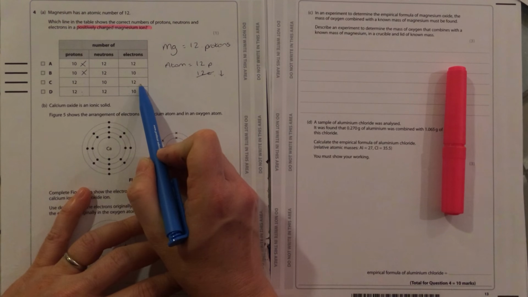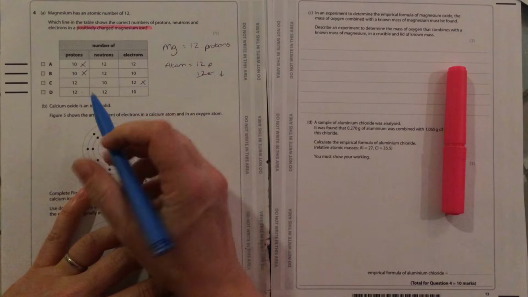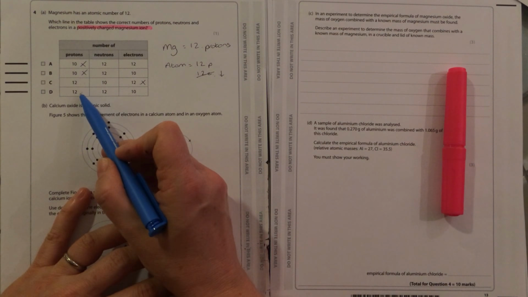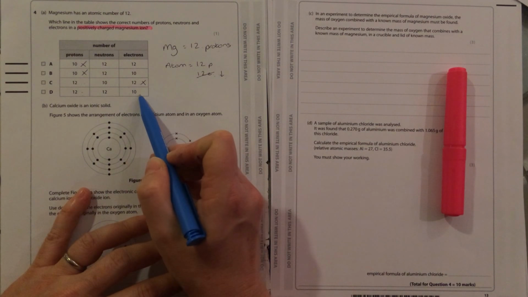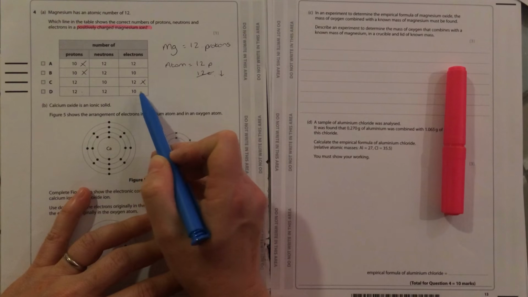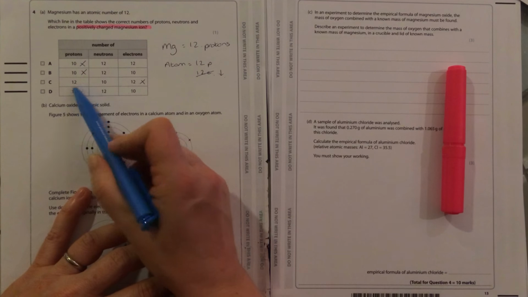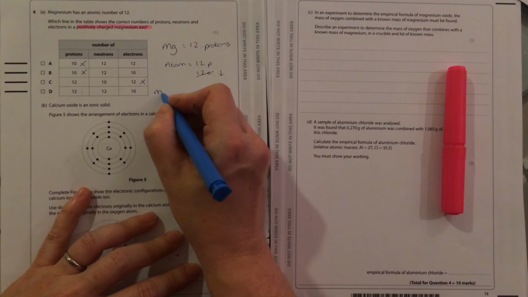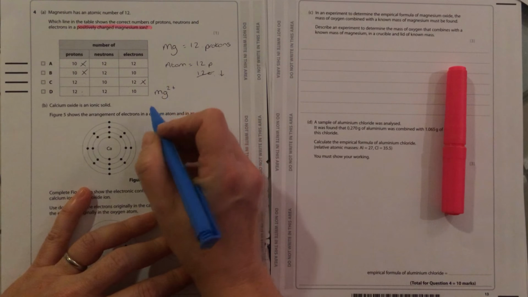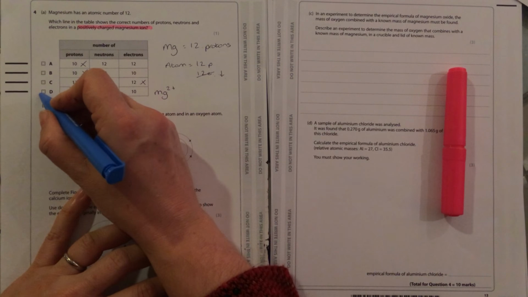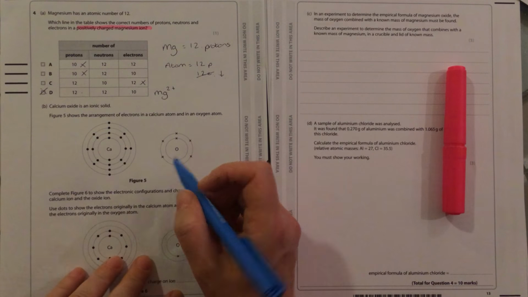12 plus, 12 minus. So it's not that one, which means we're left with answer D, with 12 plus, 10 minus. That gives us two extra positives, and that's correct because magnesium forms the magnesium 2 plus ion. So the answer is D.